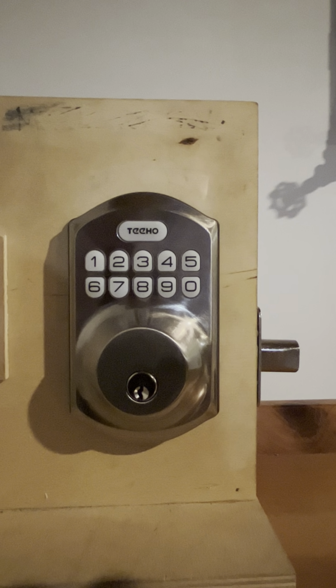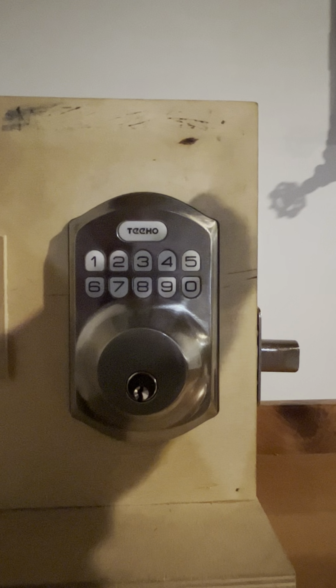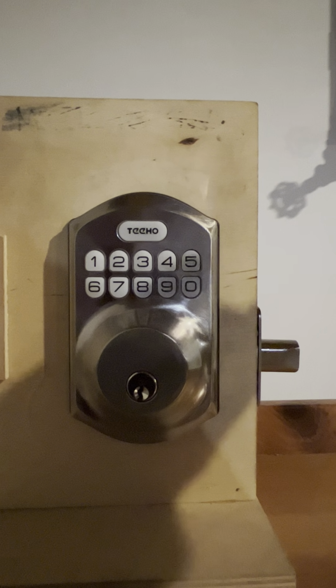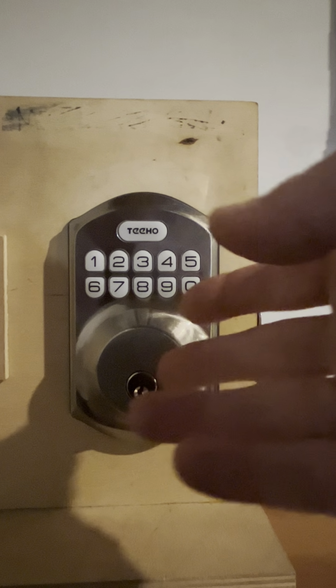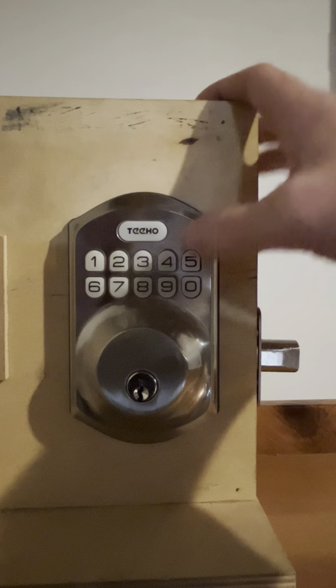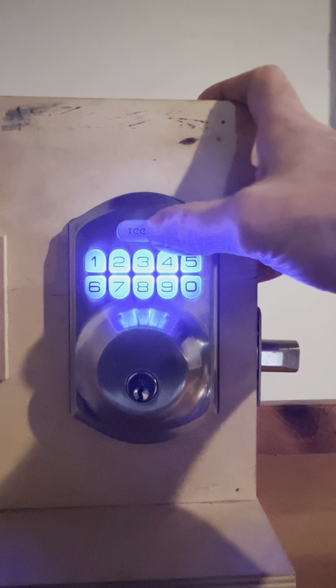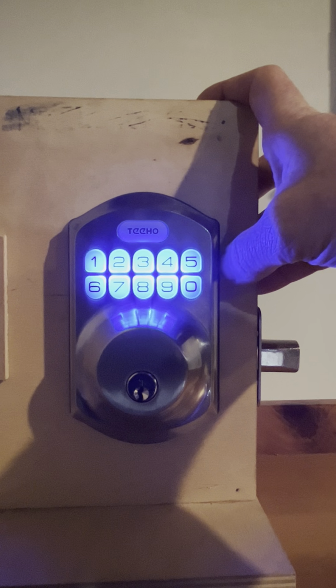All right, so how to turn on auto lock on your Teeho Lock. Like my videos before, if you don't have a master code, there's a link here on the top that'll help you get that, because that's how you're going to get to the main menu. But you'll click Teeho twice to wake it up.